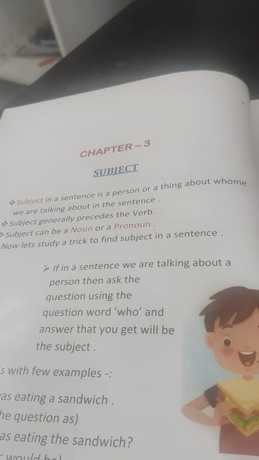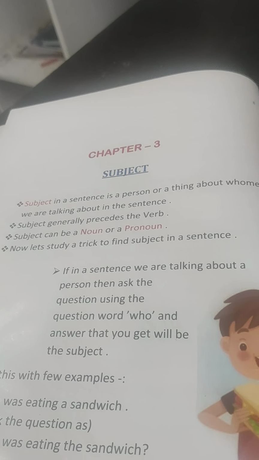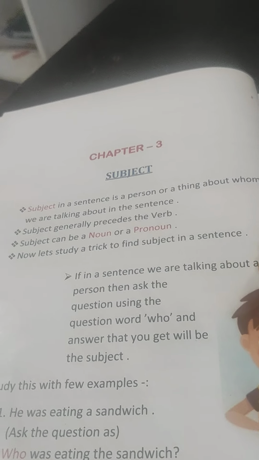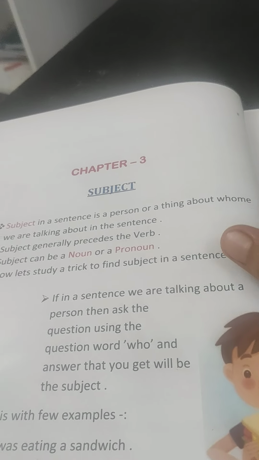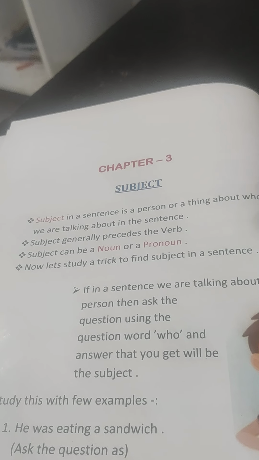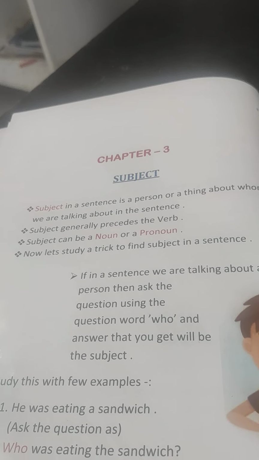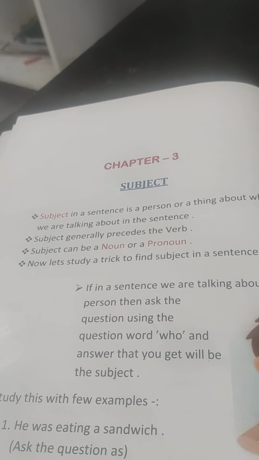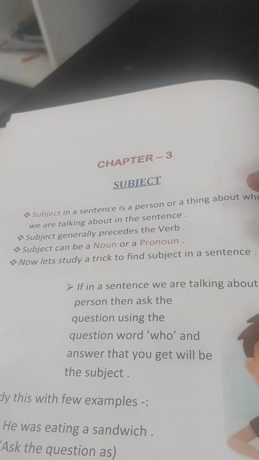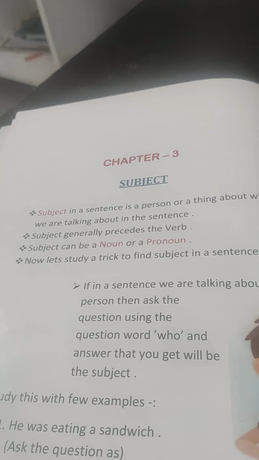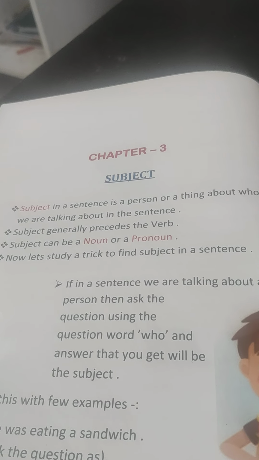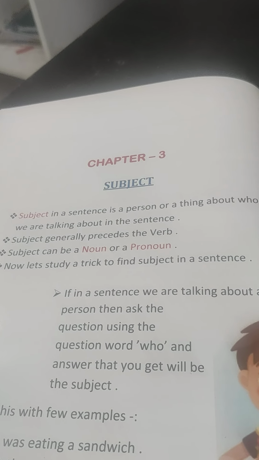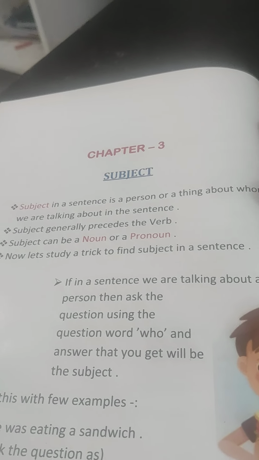Basically, a subject can be a noun or a pronoun. We have not discussed nouns or pronouns yet in any of the videos. We will be discussing them later in more detail. But as of now, you should understand that a noun can be the name of a person, place, animal, thing, or an idea. Right? And a pronoun is a word which can be used in place of a noun.